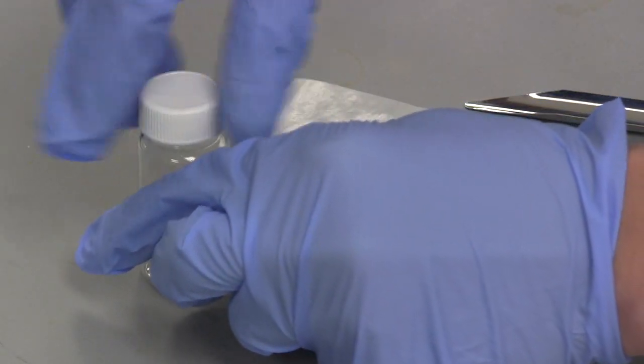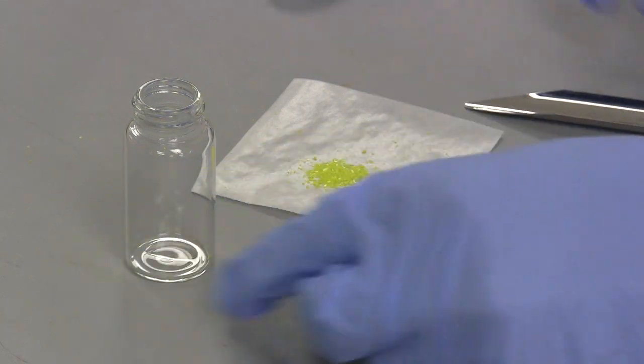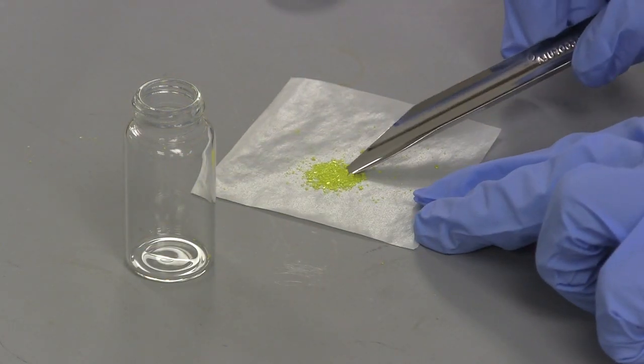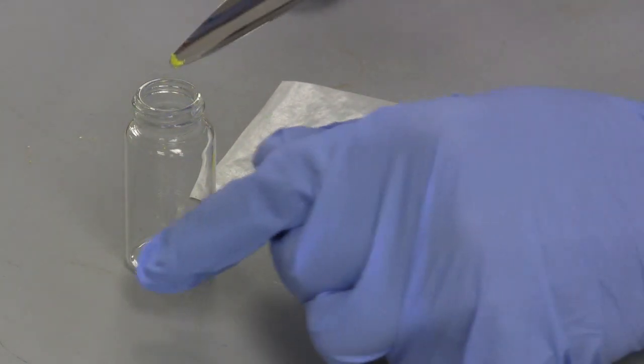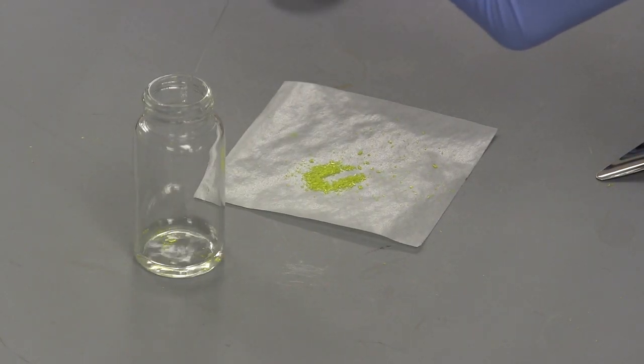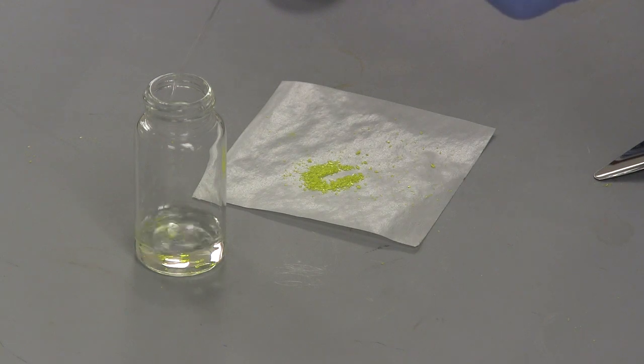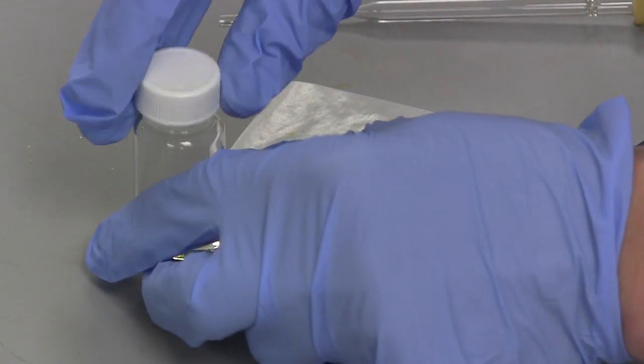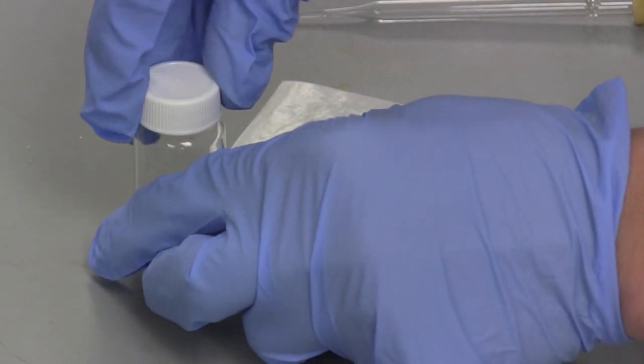Prepare the sample by placing a very small amount of product into the scintillation vial. Solid samples should be smaller than a pinhead. Pipette in enough solvent into the scintillation vial to fill it about 1/4 full. Cap the scintillation vial and gently swirl it to dissolve the sample.